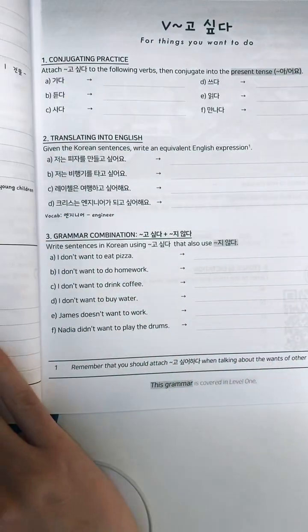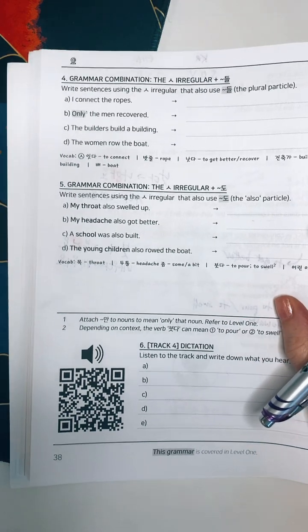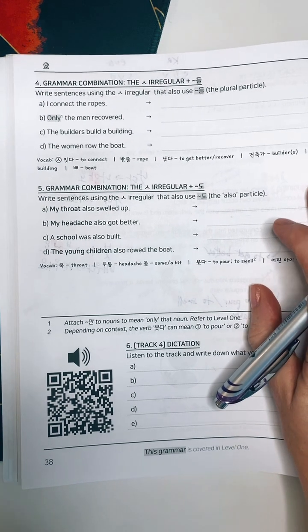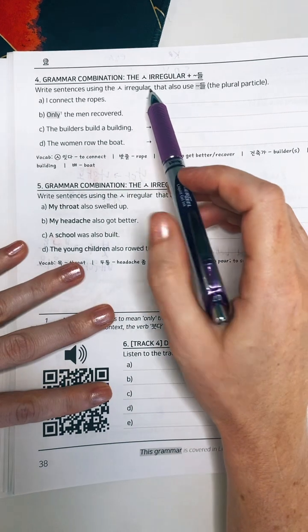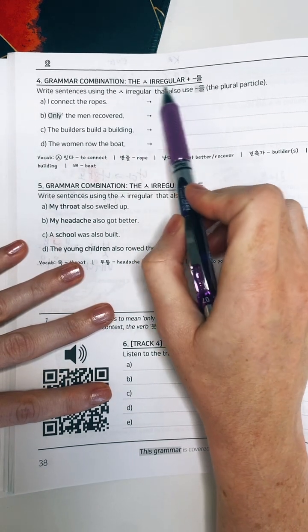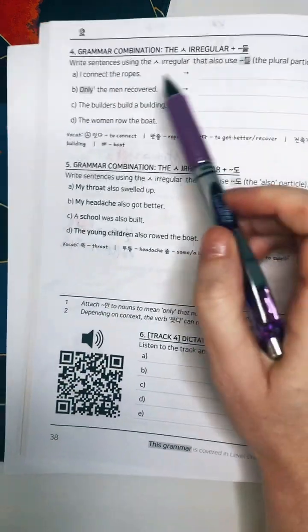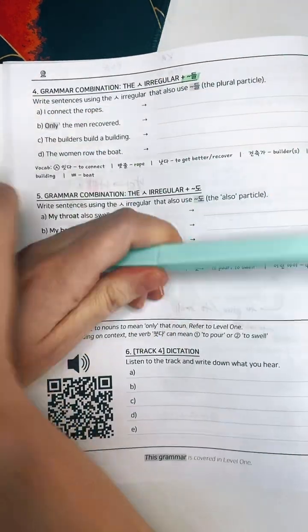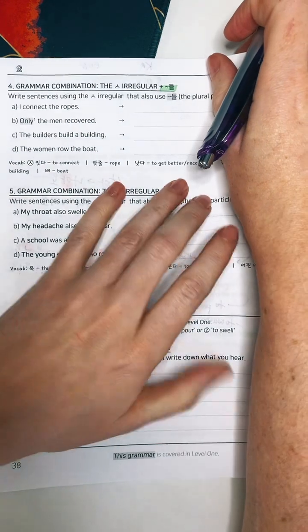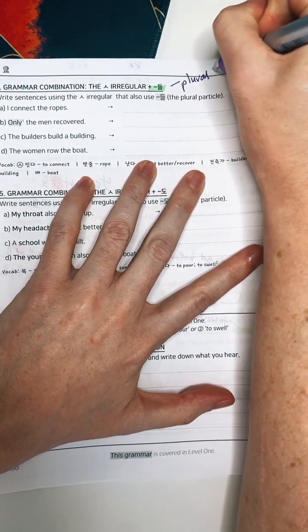All right. Now let's make some sentences. We have 2 exercises here. This first one is going to combine the ㅅ irregular with another grammar form that we learned in the past. This is the grammar form we learned in level 1, and it is the way to make plurals in Korean.